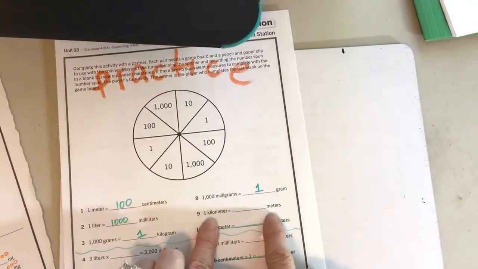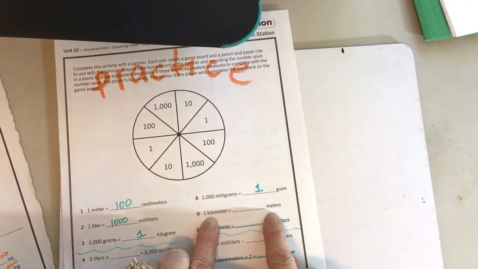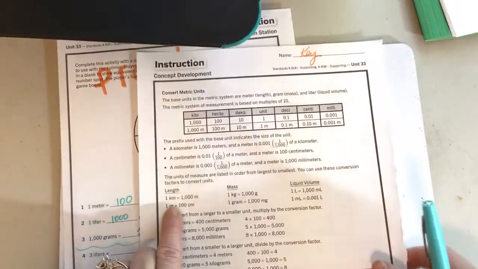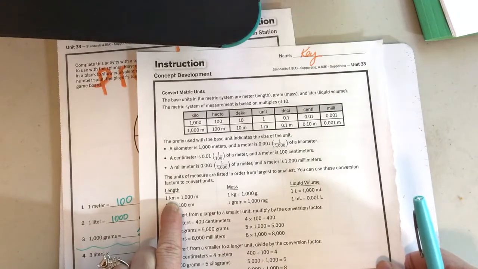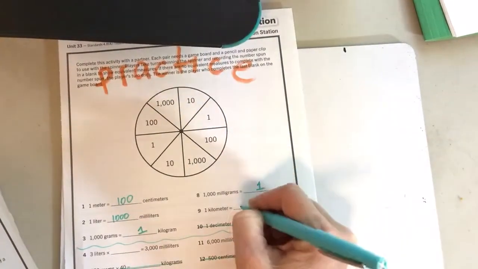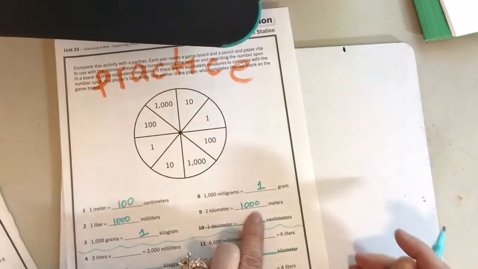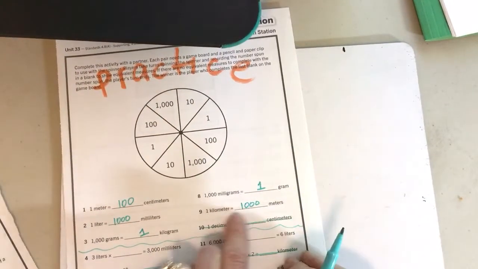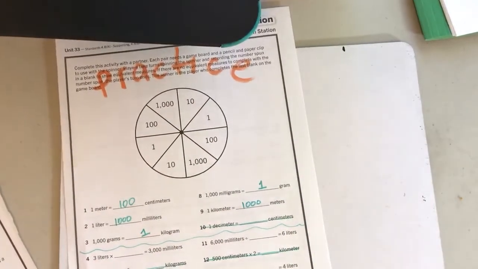And then kilometers and meters. If you're not sure, you can look back. 1 kilometer equals 1,000 meters. All right, so think of 1,000 yardsticks before you can get to 1 kilometer.